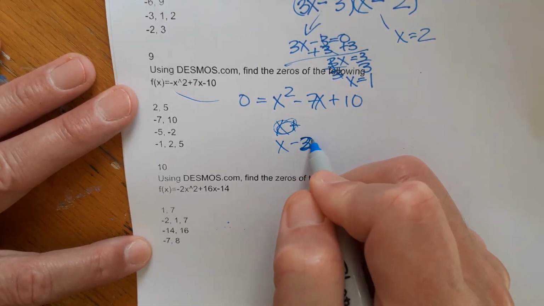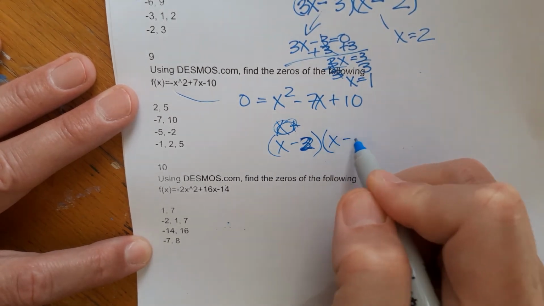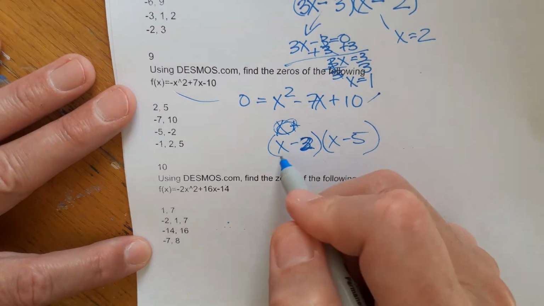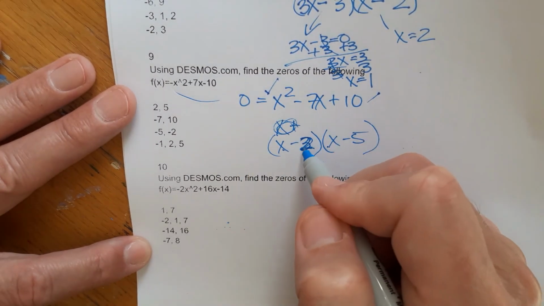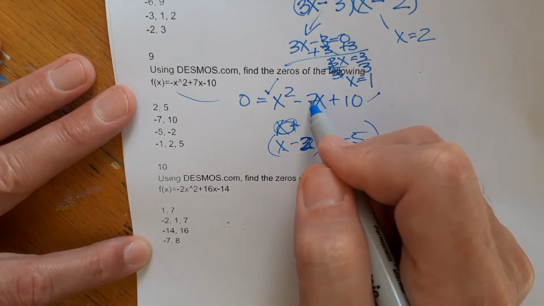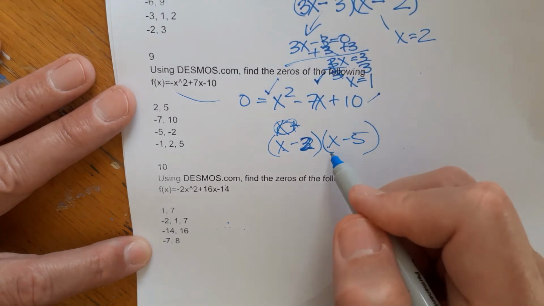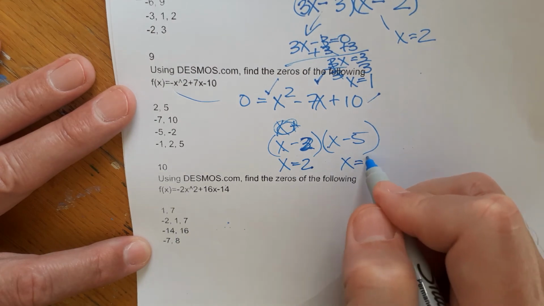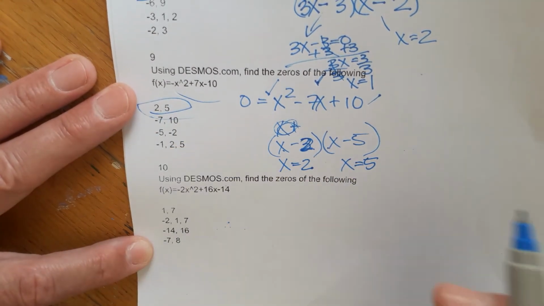x minus 2, x minus 5. All right, so negative 2 times negative 5 is positive 10. x times x is x squared. And a negative 2x plus a negative 5x is negative 7x. So this is going to be x equal to 2 as a root, and this is going to be x equal to 5 as a root, 2 and 5.